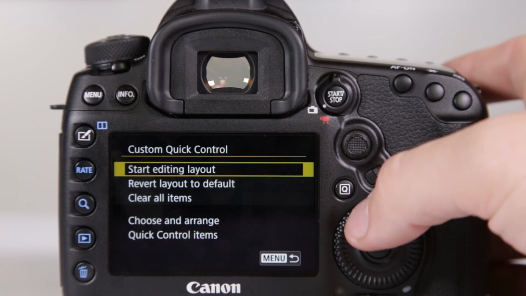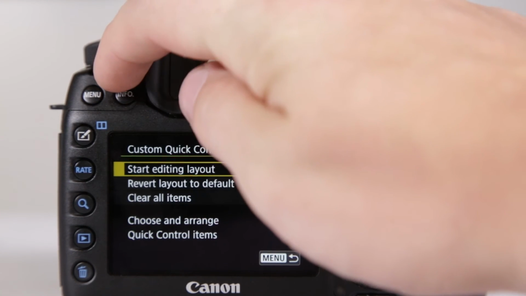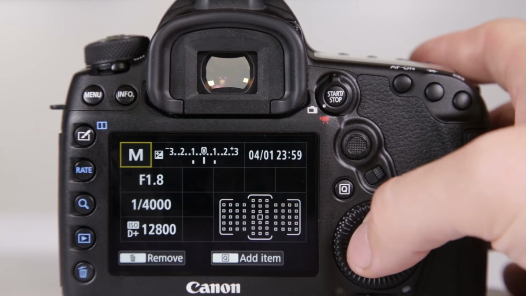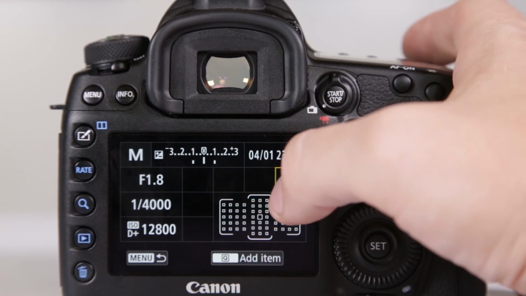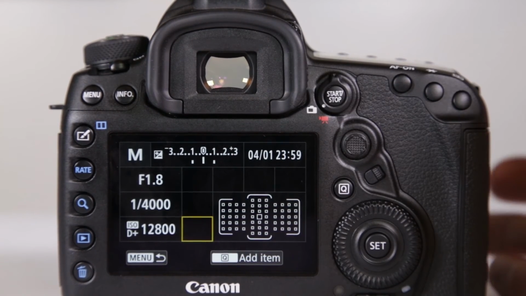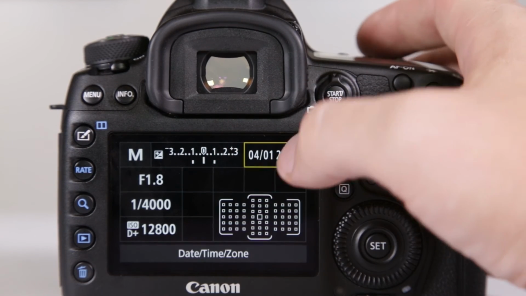Custom quick control, that is in particular that fourth option there. When you press the info button, you can come in here and actually change any quick controls related to the touchscreen. This is a very cool functionality that you have going on here with the 5D Mark IV.